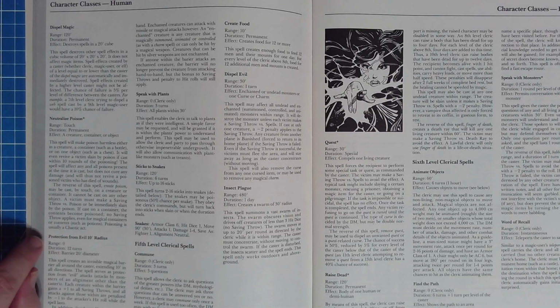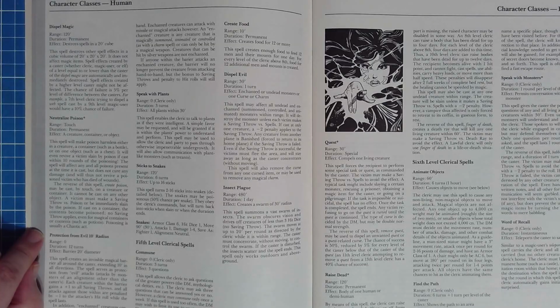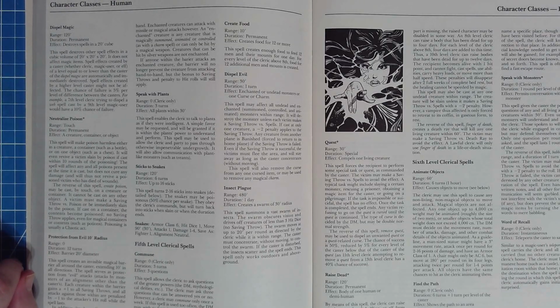Protection from evil 10-foot radius. Range 0. That's right, there's no range on this. Duration 12 turns, so 2 hours. Effect: barrier in a 20-foot diameter. So that's 10-foot radius, or 20 feet wide sphere, right?